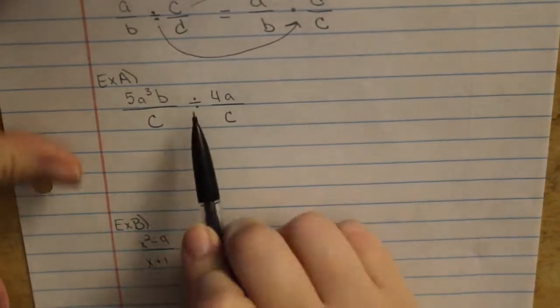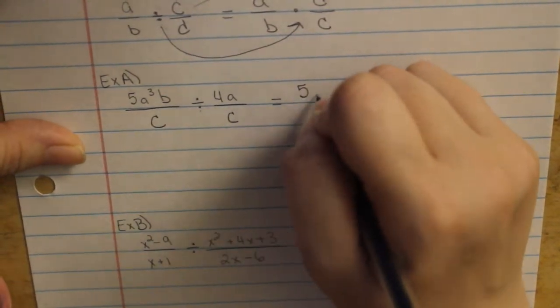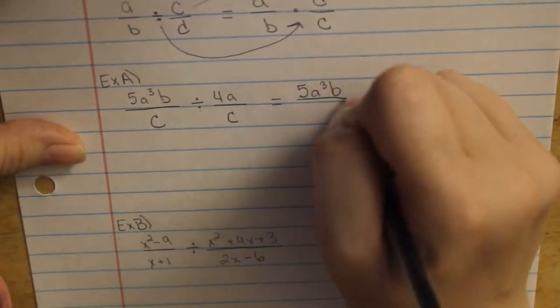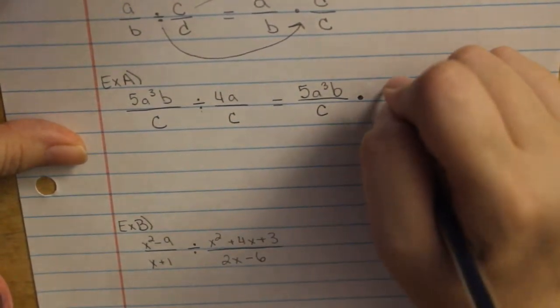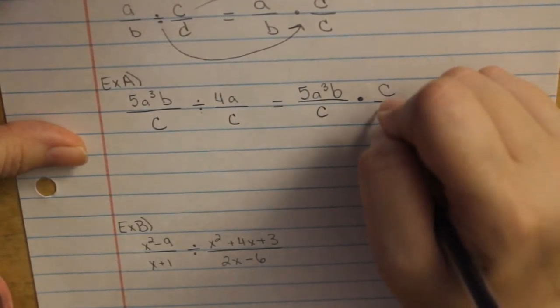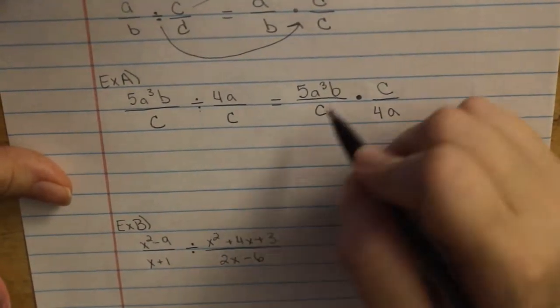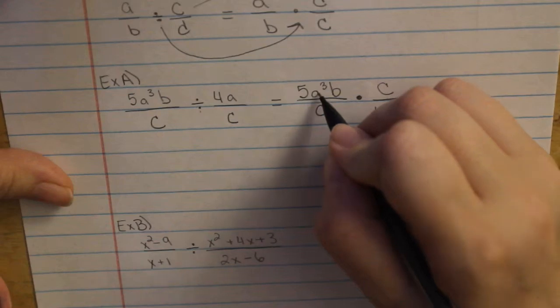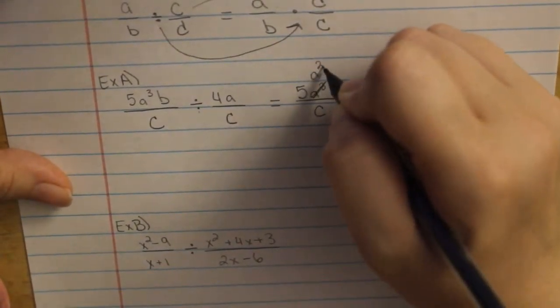So example A, notice it has a division sign. So I'm going to keep my first, 5a cubed b over c. I'm going to change my symbol from division to multiplication, and I'm going to invert or flip my other fraction. So c over 4a. I'm going to go through here and I'm going to say, oh, I've got an a here and an a here. Take one of these out, I'm left with a squared.